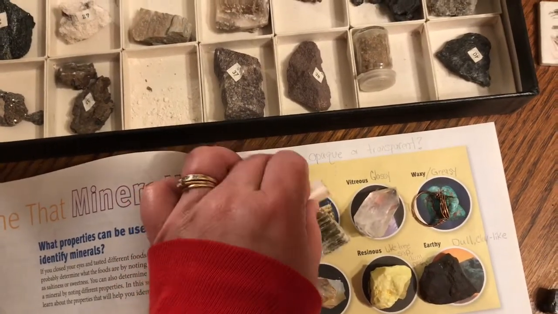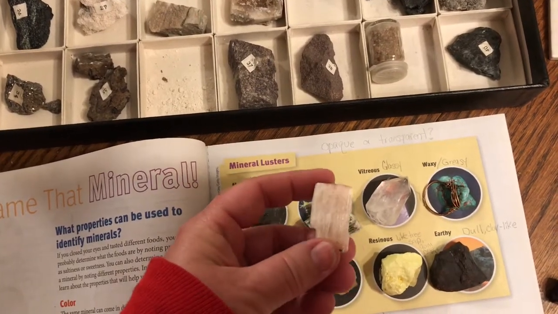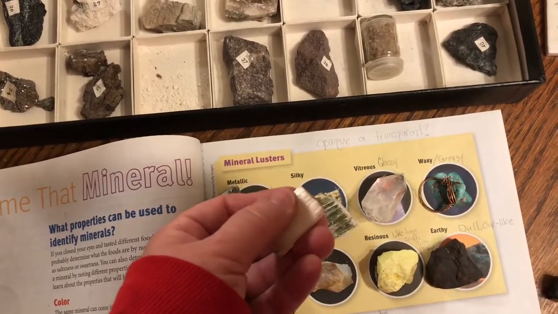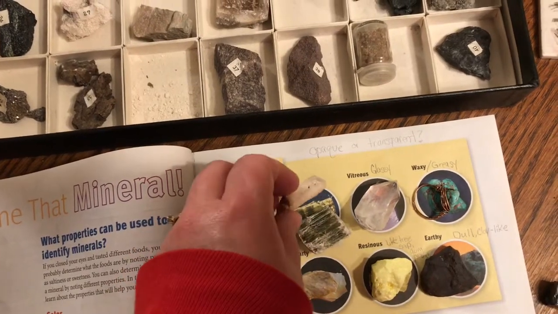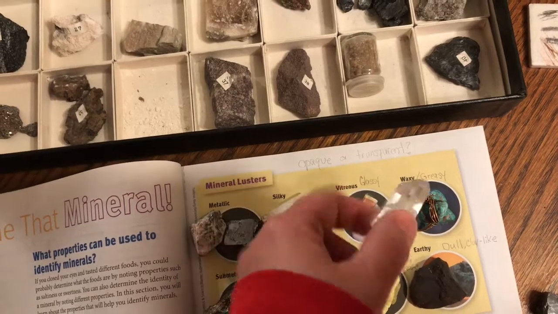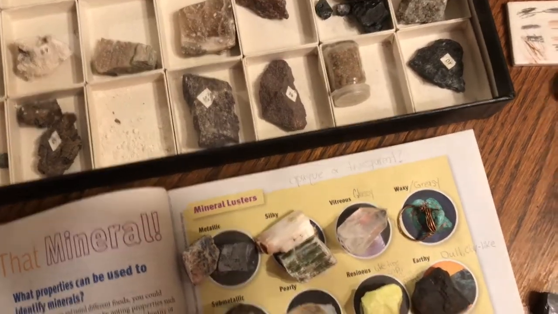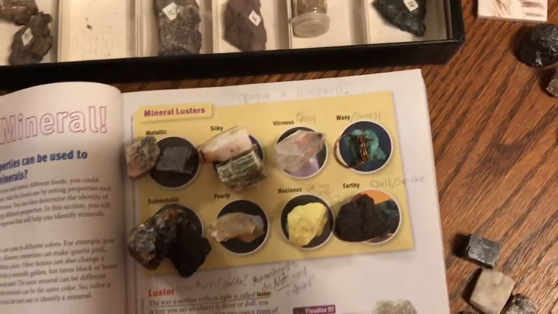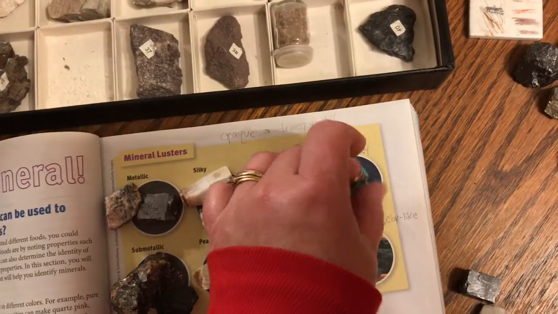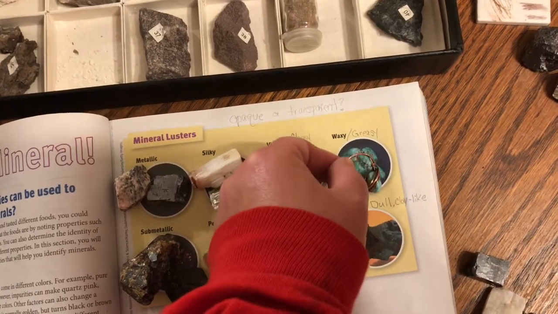Here is another one that has that same silky texture. This is called satin spar. It does kind of look like a ribbon there. That one does not fuzz off like the other one, though. A little bit harder mineral. Vitreous means glassy. There is another word for this. It starts with an A. It's like adamantine or something that's hard to say, but for us, glassy is fine. Waxy texture would be something you would see in this turquoise right here. I have a ring made out of that.